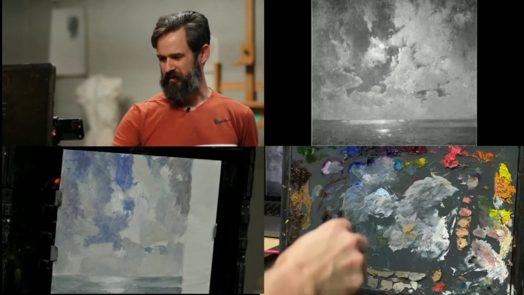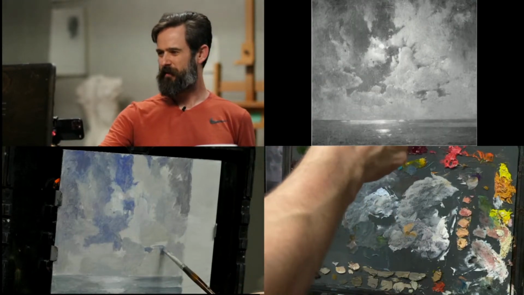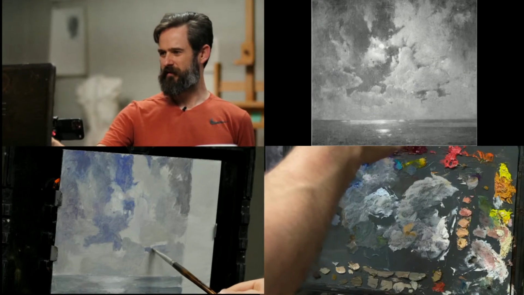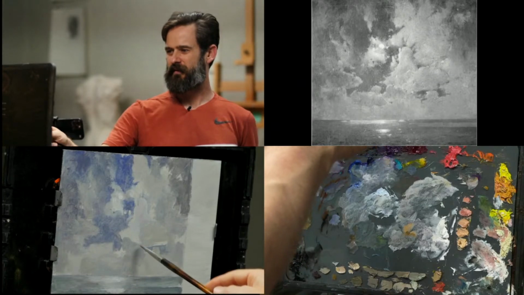And my OCD self would normally be like, did I put that in the perfect spot? And today I'm just like, doesn't matter. This is an experiment. Doesn't have to be in the perfect spot. Just needs to be a dark spot in the light area.